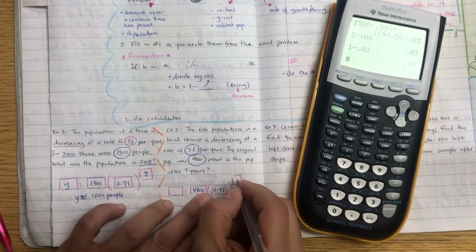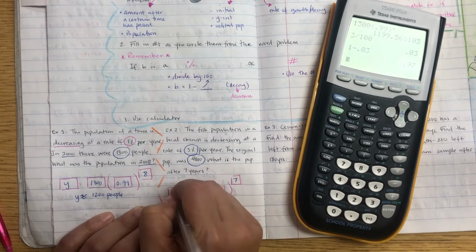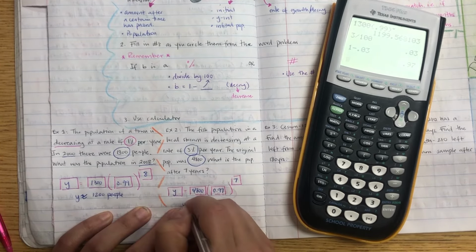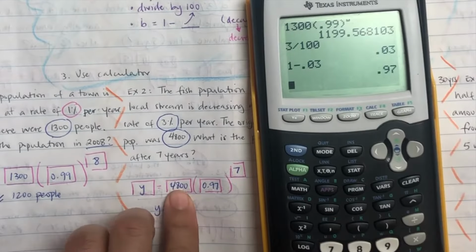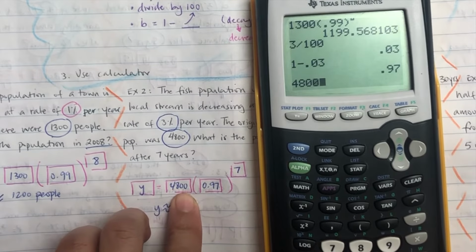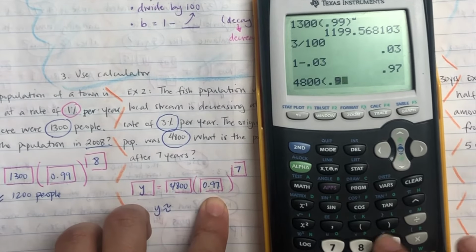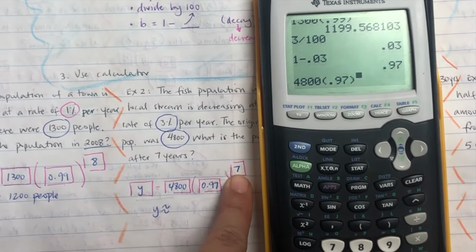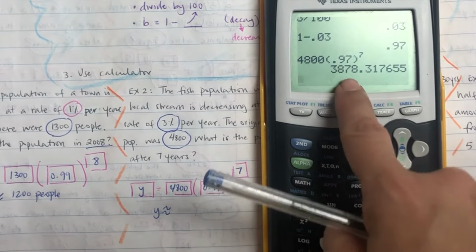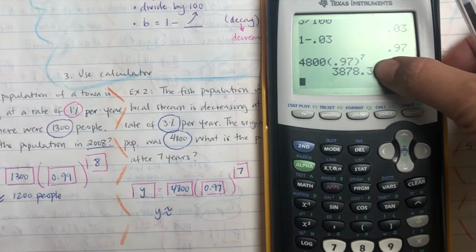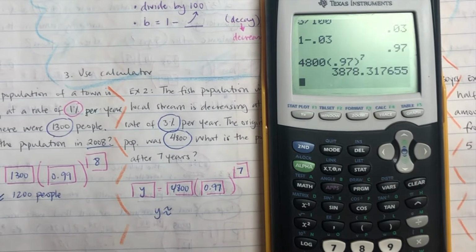So what's my population in 7 years? So Y is approximately, and those little squiggly lines, that's what they mean. Punch in the calculator, 4800, open a parentheses, 0.97, close a parentheses, raised to the power of 7. Roughly this many people. What's the 3 going to do? Nothing, so 3,870.